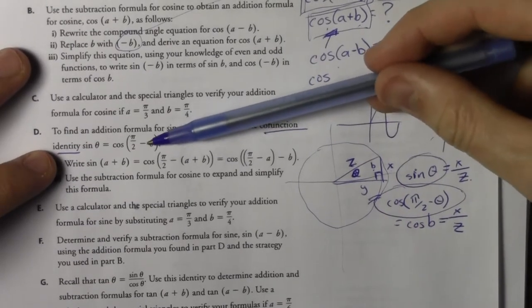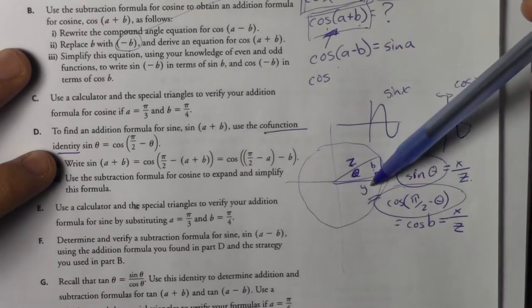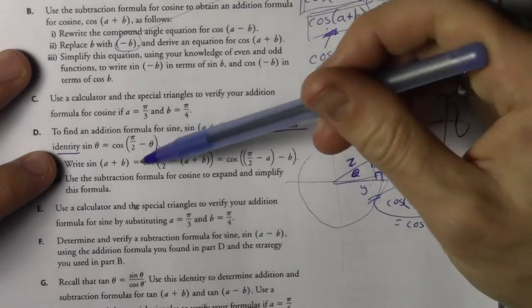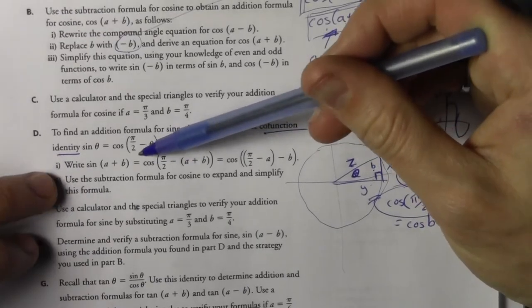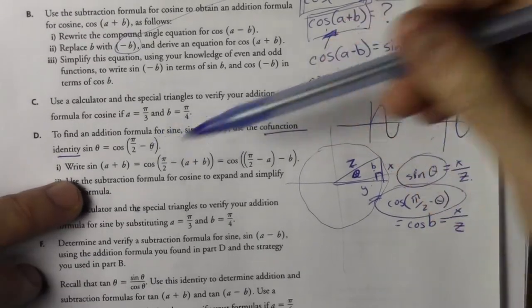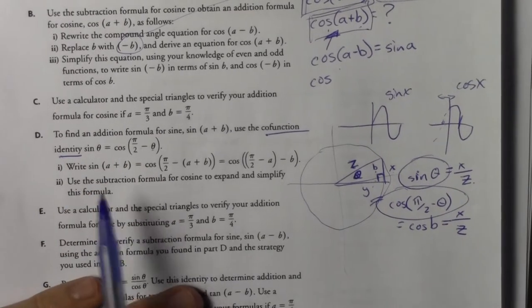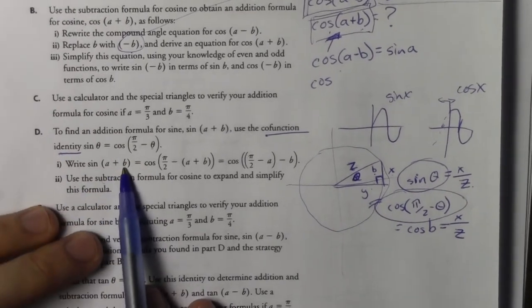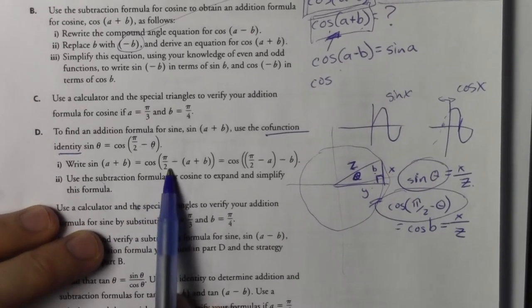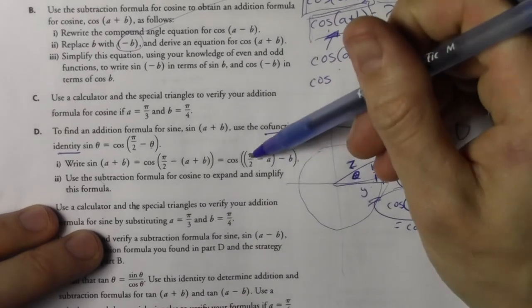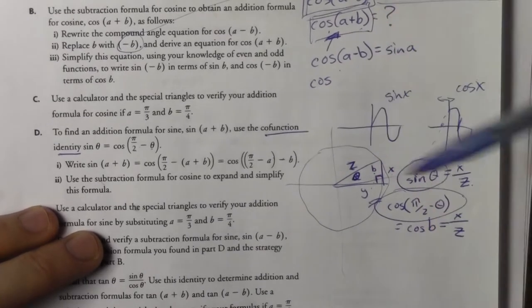The reason why is just because, you know, in a triangle there's 180 degrees, 90 takes up half of it, so the other angle is going to be 90 minus theta, right? All right. Write sine A plus B is equal to cos 90 minus A plus B equals cos 90 minus A minus B.